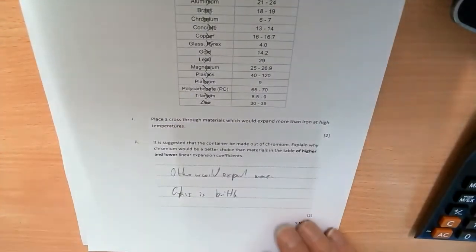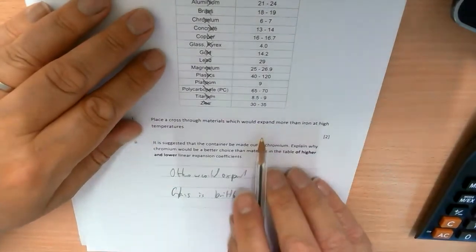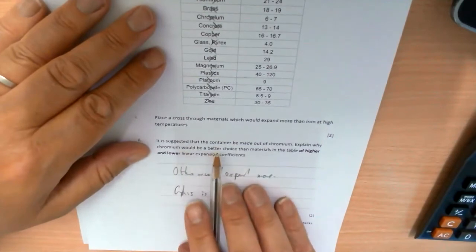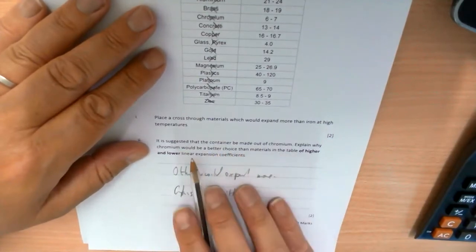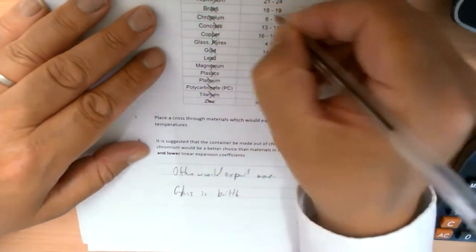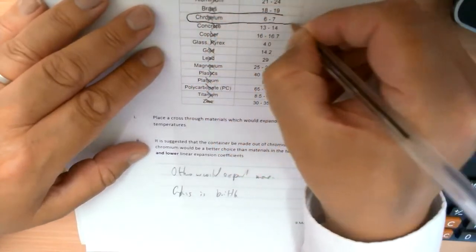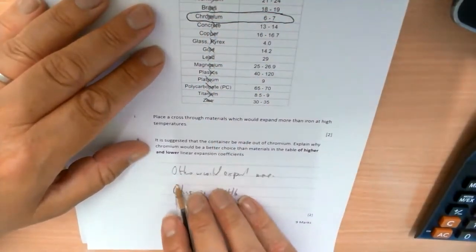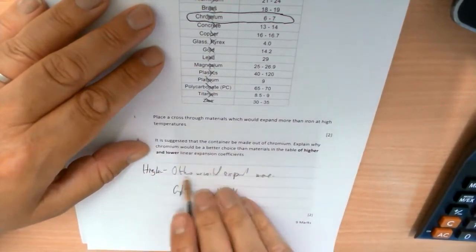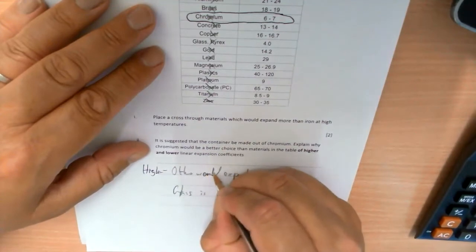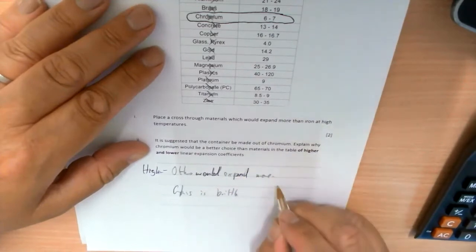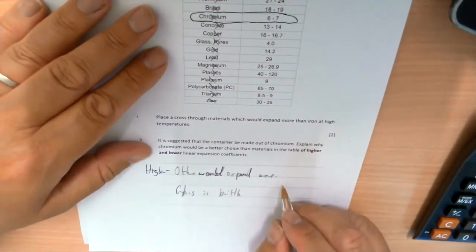Next one is you have to place crosses next to all the materials which expand more than iron at high temperatures, and in fact it's all of them. It's suggested that the container could be made out of chromium. Explain why chromium would be better than the choice of materials of higher and lower values. So if we look at chromium, it's got somewhere between 6 and 7. So higher value, okay, the material would expand more. Okay, so it could expand and contract more, so it could break.